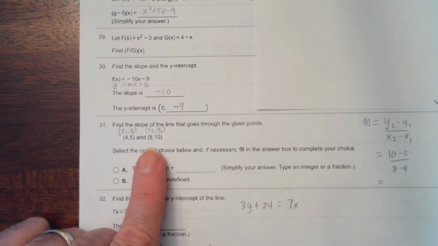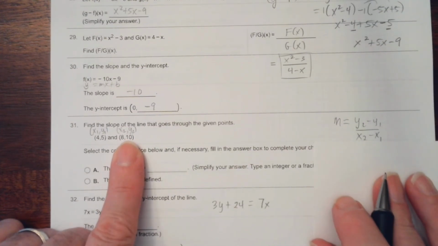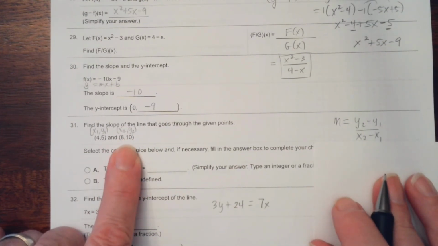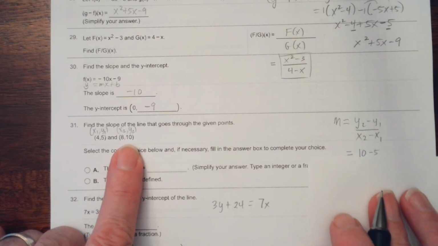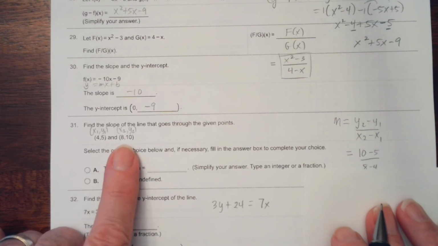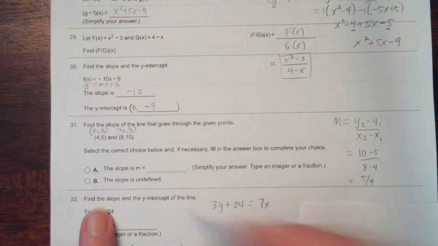So here we're supposed to find the slope of this line. So we're going to use the slope formula, and I'm going to call this the first point and this the second point. And I'm just going to plug the numbers in. It's y2 minus y1 over x2 minus x1. That's going to be 10 minus 5 over 8 minus 4, which is going to be 5 over 4, or 5/4.